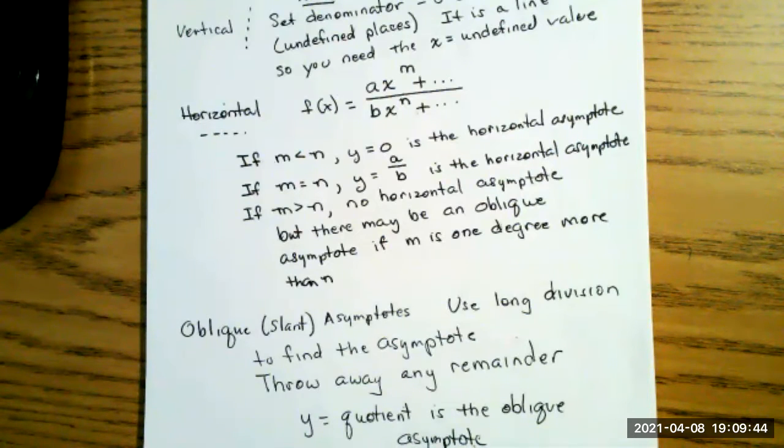There is one problem in your homework that should have to use division to find it. We'll try to get to it tonight. We might. It could happen.